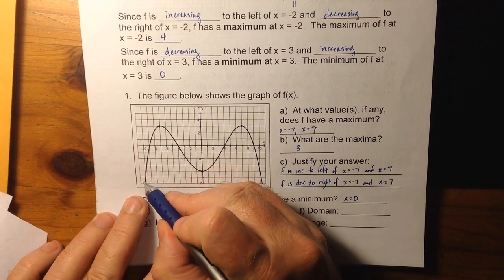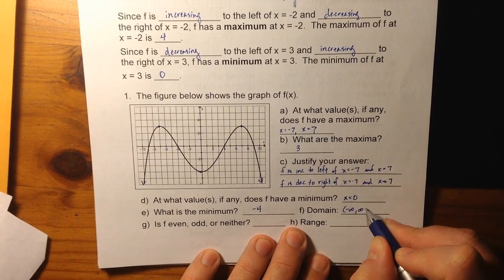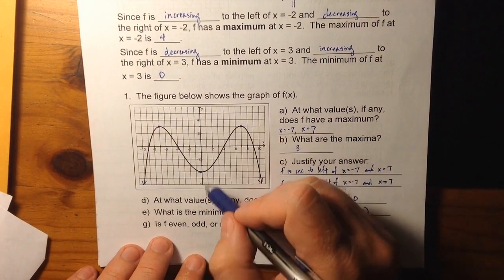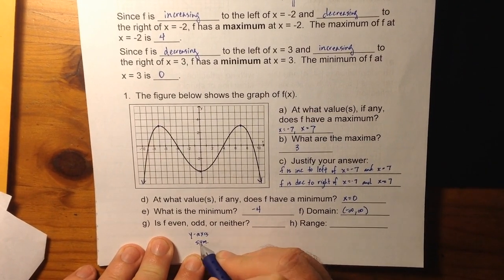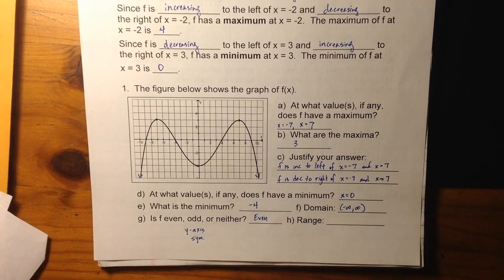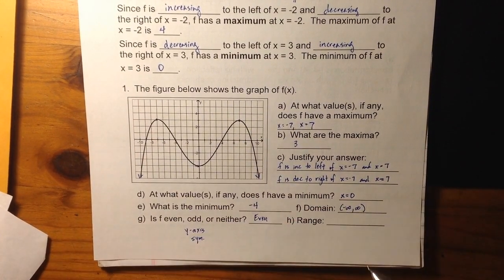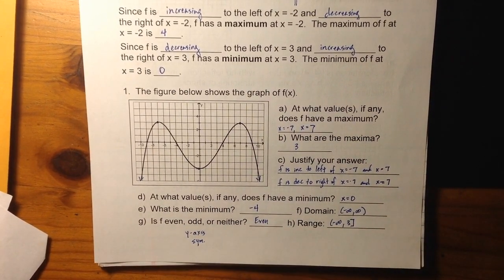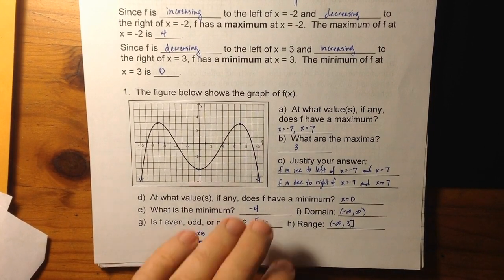Domain for this, we're going to assume that this is just continuing on, so it's going to go forever to the left, forever to the right. It looks like all real numbers here. Is it even, odd, or neither? Well, it looks like it has y-axis symmetry, right? And if it has y-axis symmetry, that means it's an even function. The range? Well, it's going down forever, I can see that, but it's not going up forever. The highest point is 3. So I'm going to say from negative infinity to 3 with a bracket, indicating that it includes the 3. Alrighty?